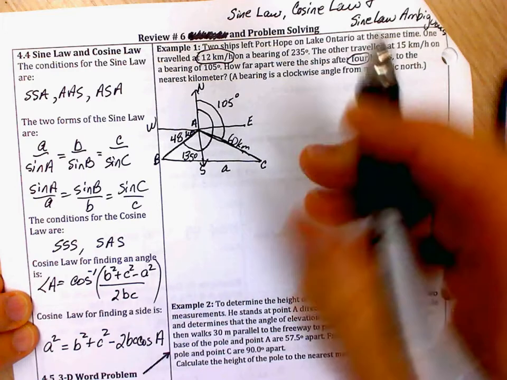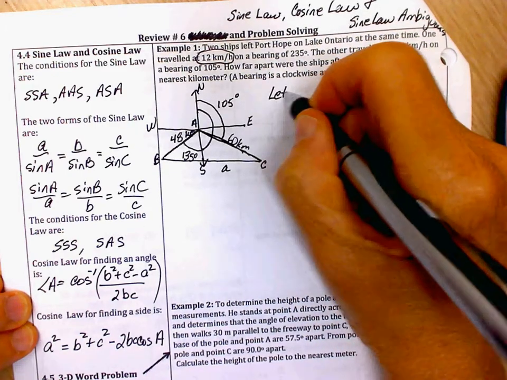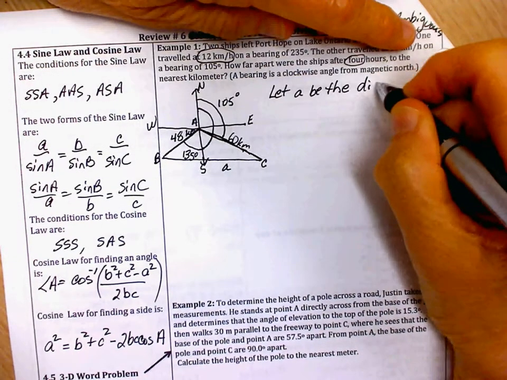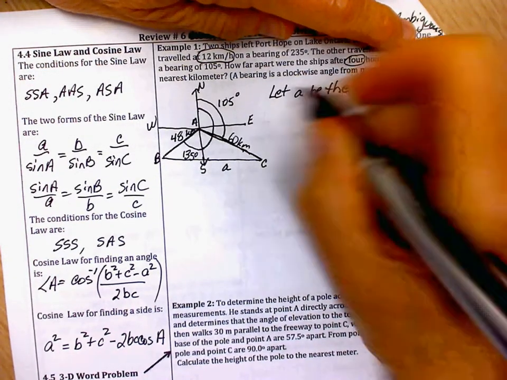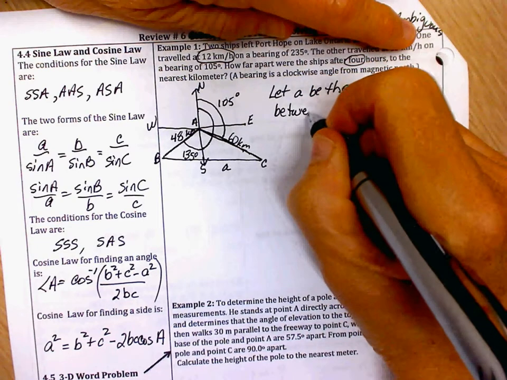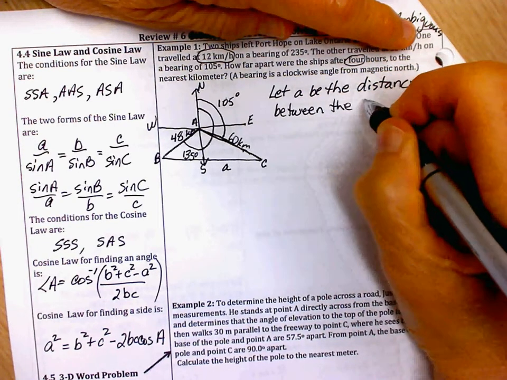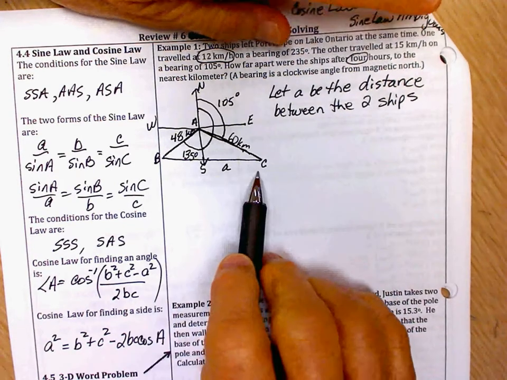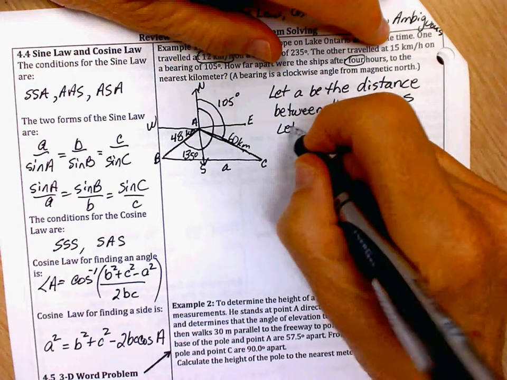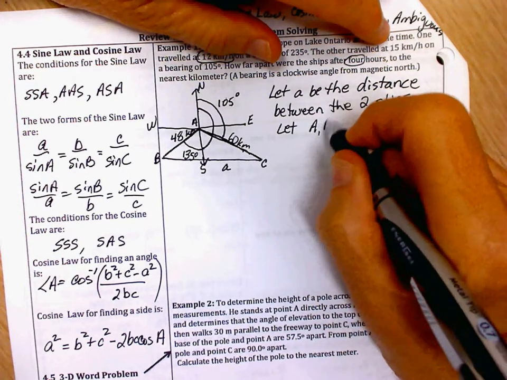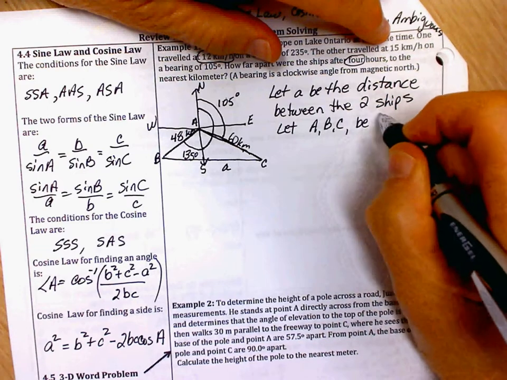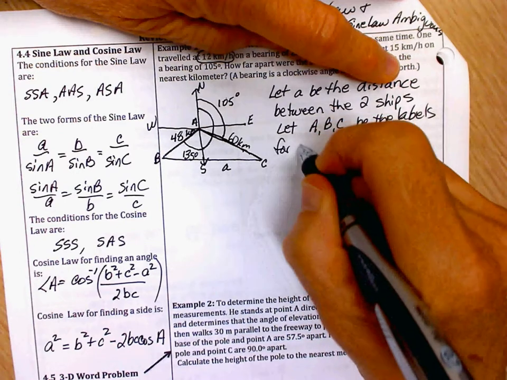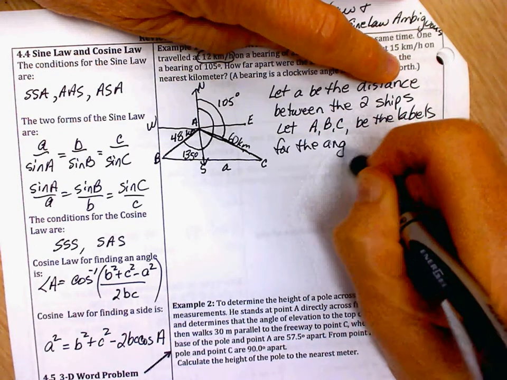So I'm going to say let a be the distance between the two ships, and we'll call them ship B and ship C, and let A, B, C be the labels for the angles as shown.